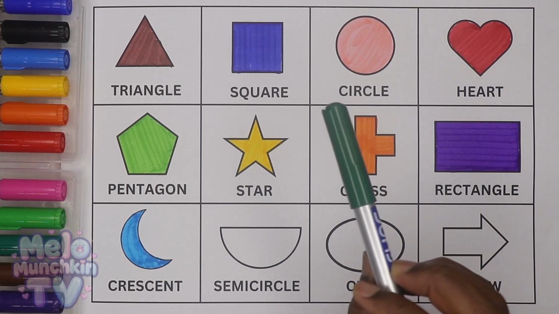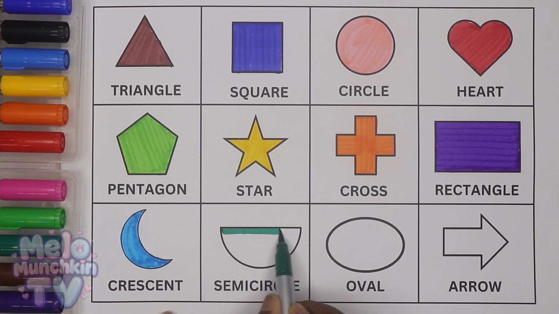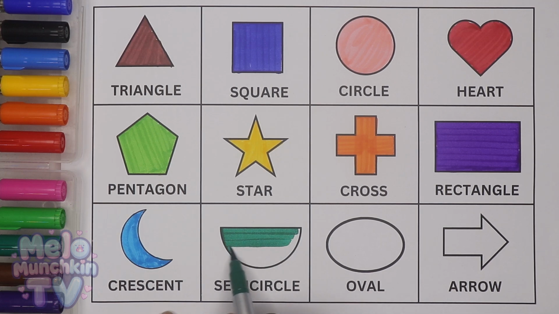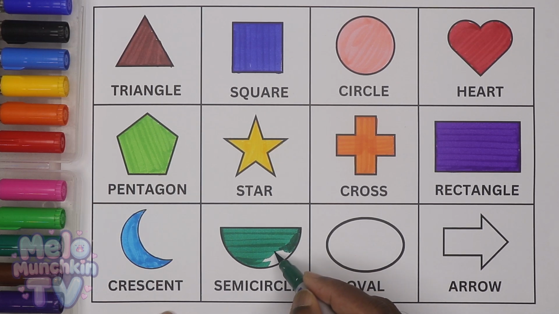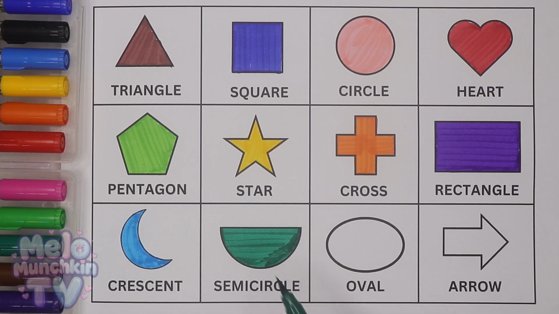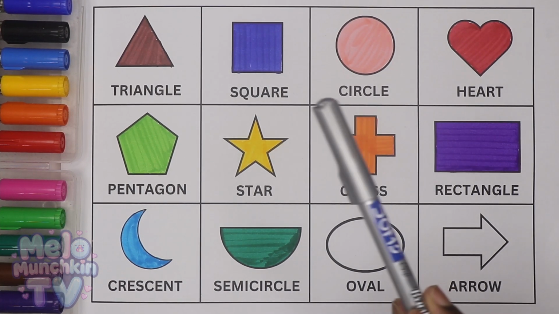Next I'll take dark green color and color this shape. This is a semicircle. This shape is called semicircle. Okay, this is a semicircle. And which color is this? Dark green color.